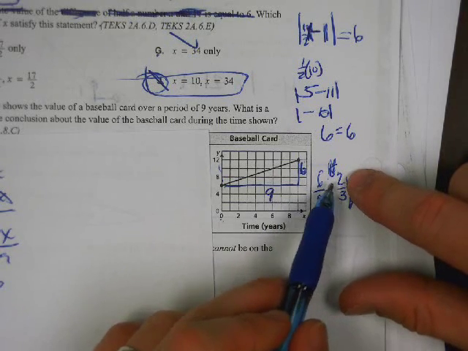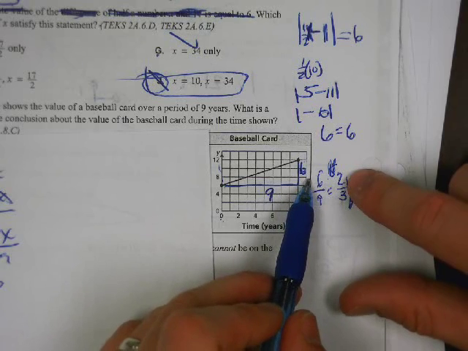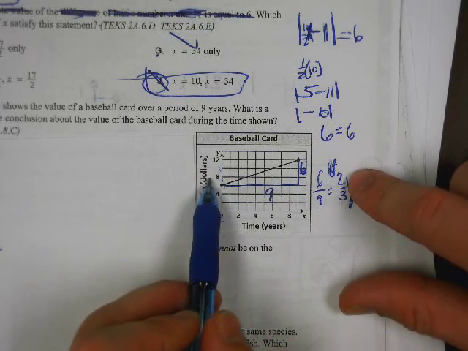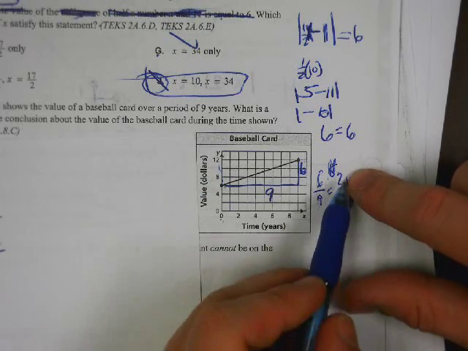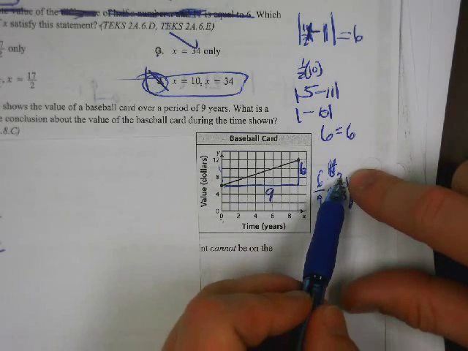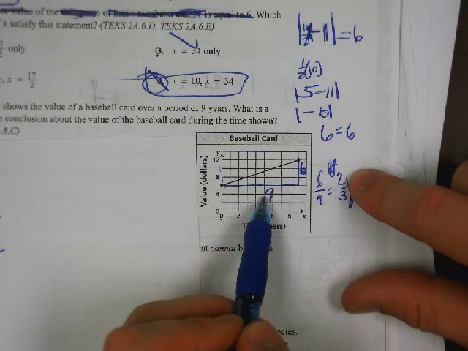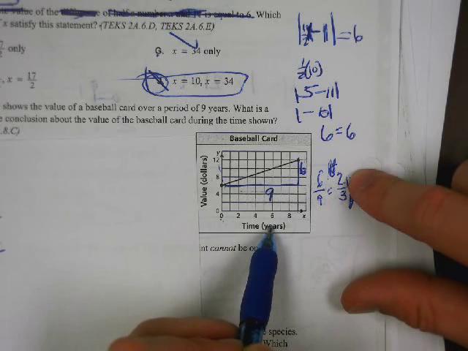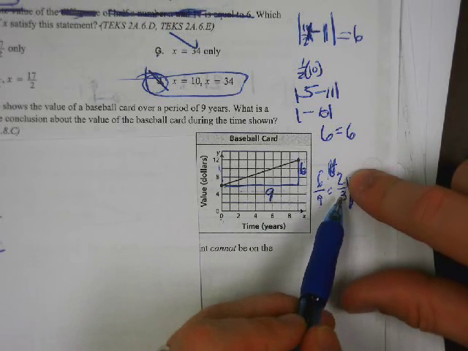And now let's talk about variables. The 6 is related to the y-axis, and the y-axis is all about dollars. So this represents $2. The 9 is all about the x-axis, and the x-axis is all about time. So this is 3 years.